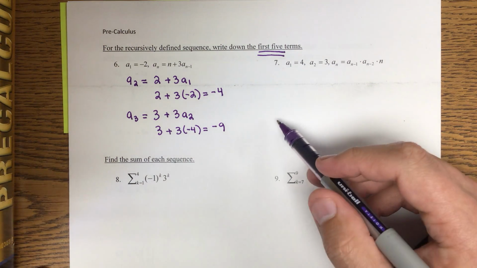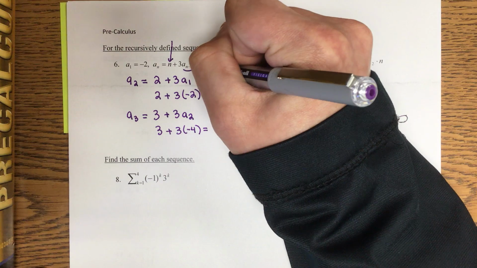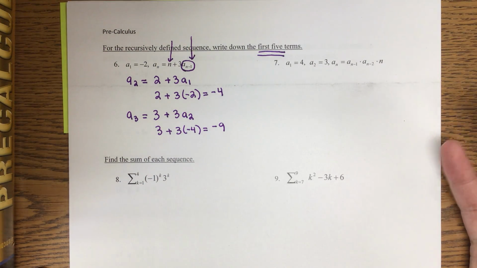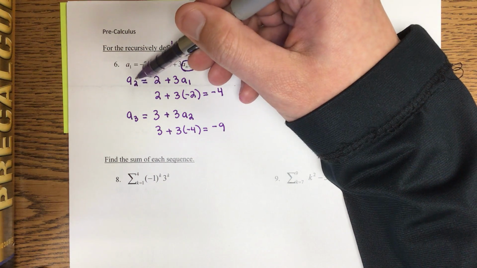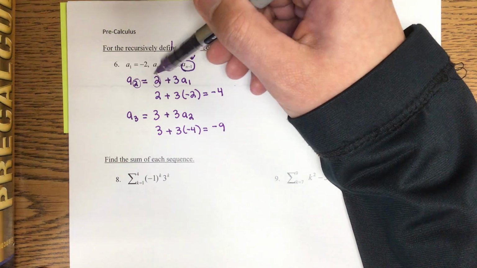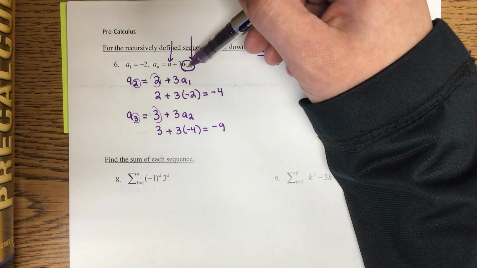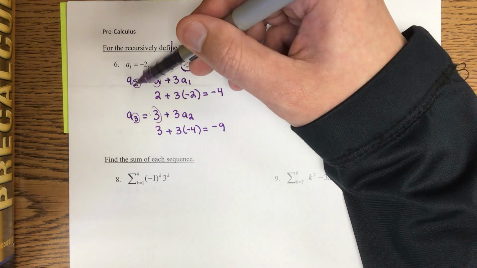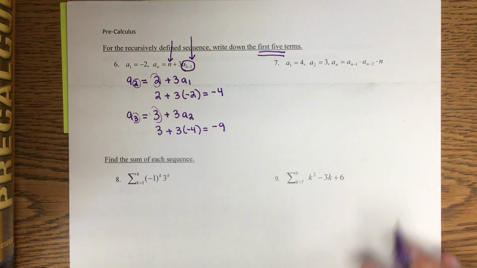But in a recursive sequence, be very careful. N is different than a sub n or a sub n minus 1. So n is the value that you're on. So for the second term, it's 2, or for the third term, it's 3. But a sub n or a sub n minus 1 is either the term or the previous term. So for the second term, we use the first, or for the third term, we use the second.